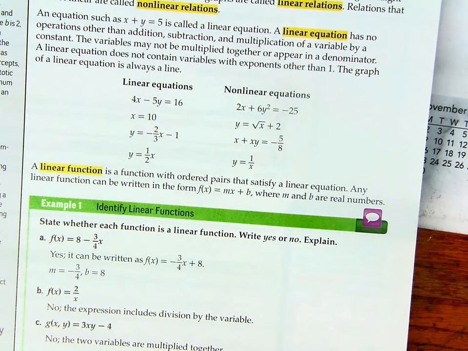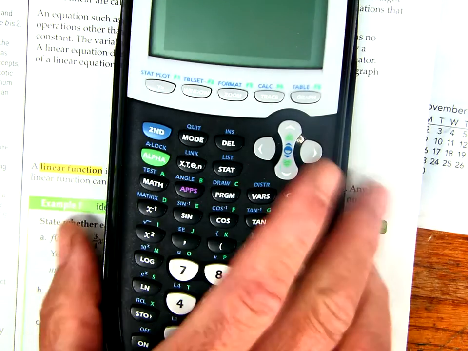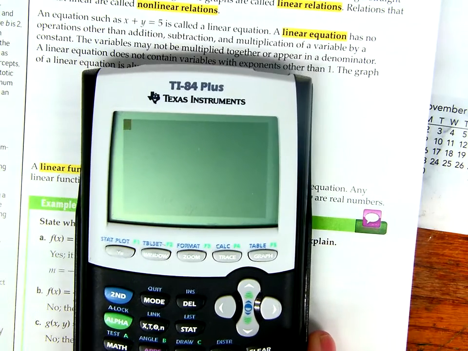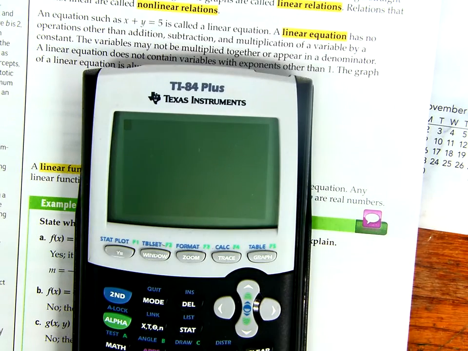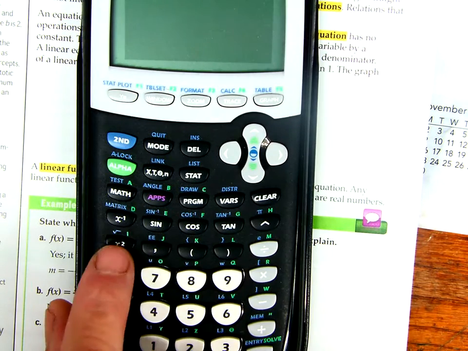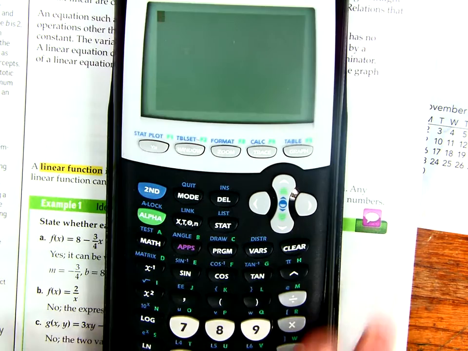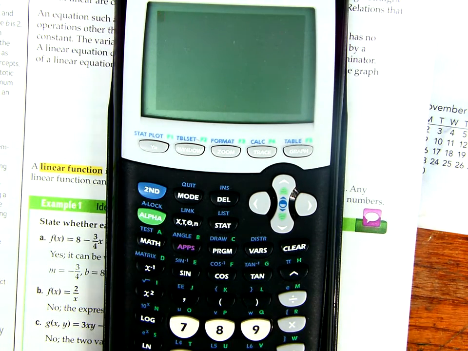Alright, so in your calculator, turn your calculator on. Here's square root in blue right above the x squared button. So do square root 25, enter.